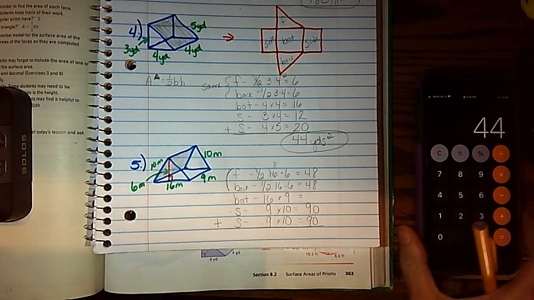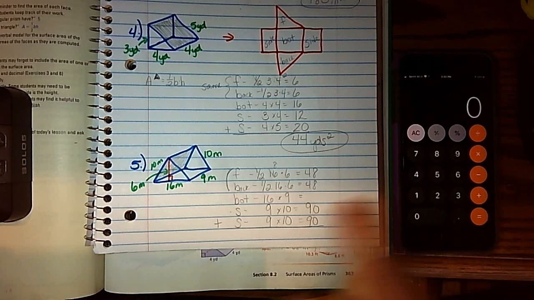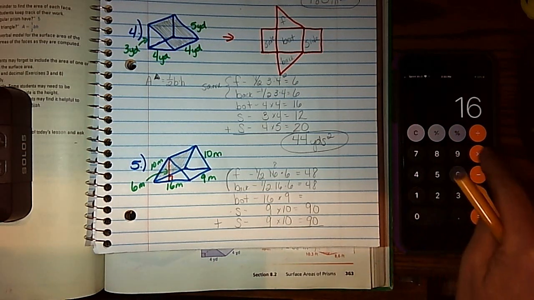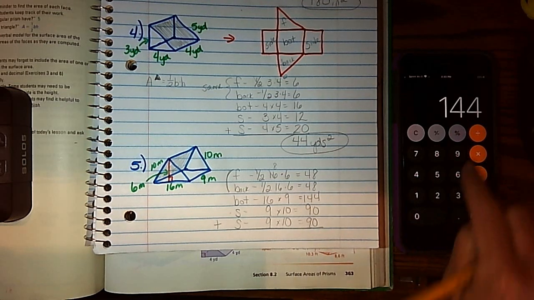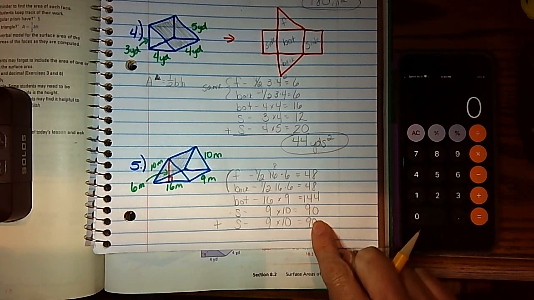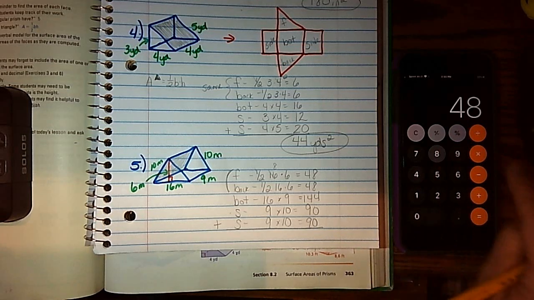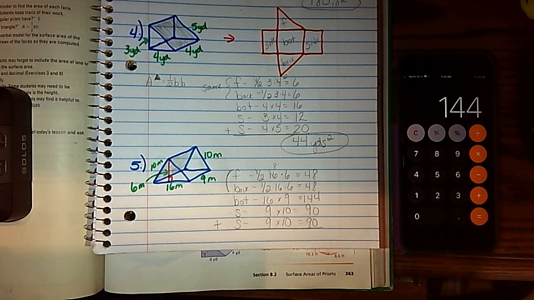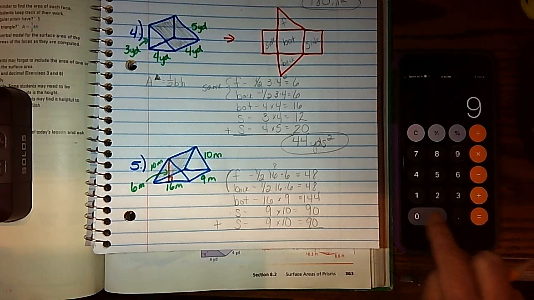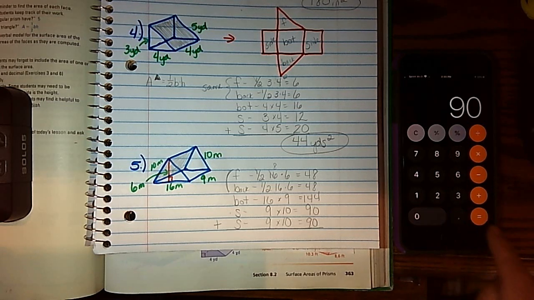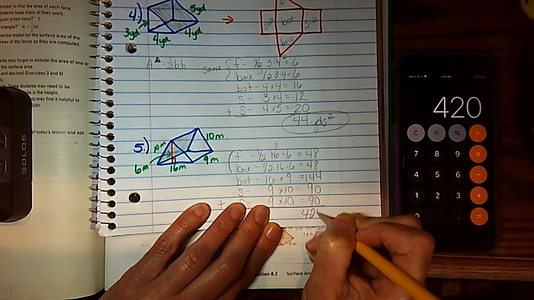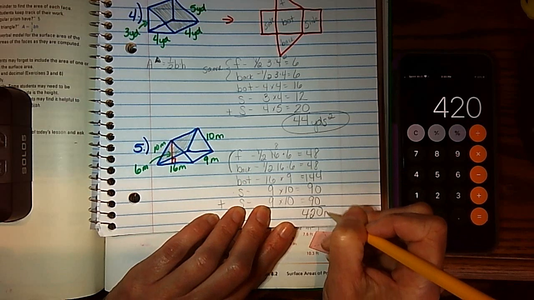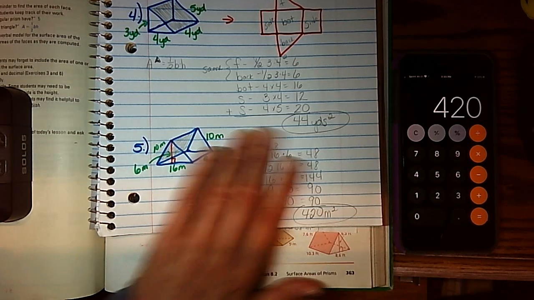Now I can just first finish off 16 times 9, 144. Clear, and I'm just going to add up all of my numbers. So 48 plus 48 plus 144 plus 90 plus 90. 420. This time we're talking about meters squared.